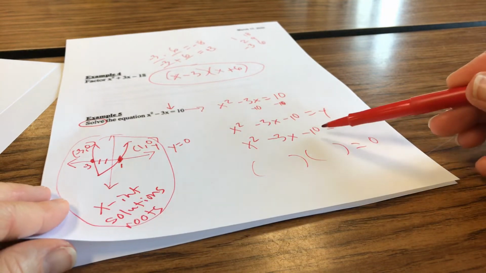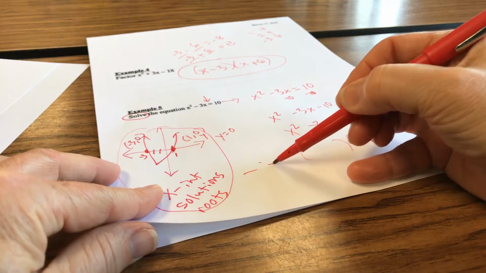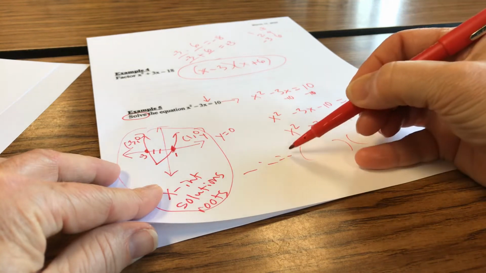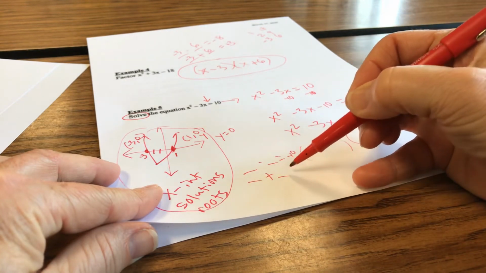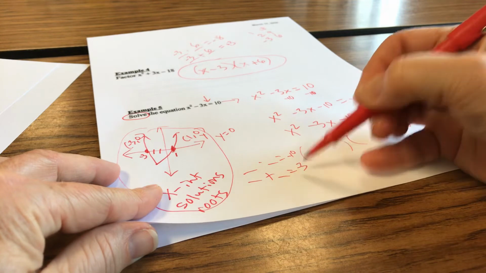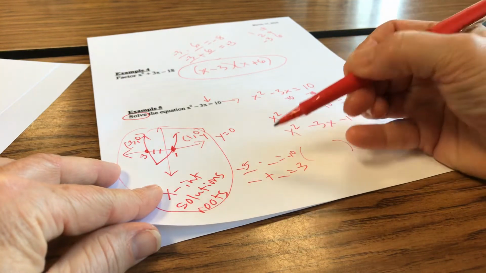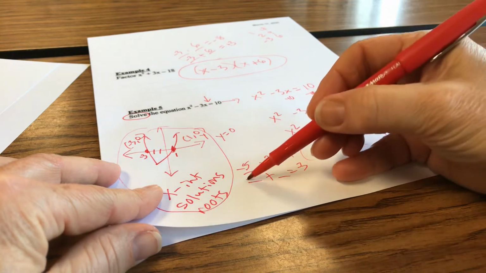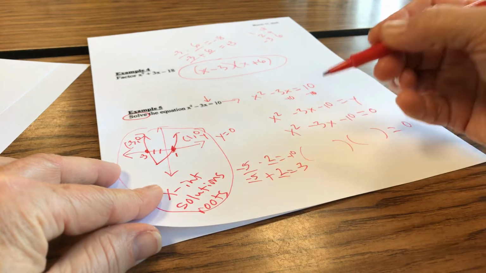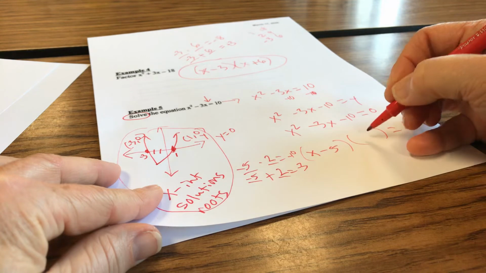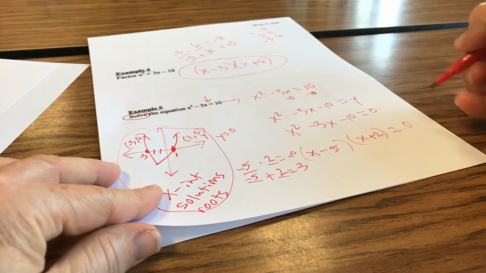I'm going to find two numbers where blank times blank equals -10 and blank plus blank equals -3. My numbers should be -5 and 2. So I'm going to write x minus 5, x plus 2. It turned out to be a +2.